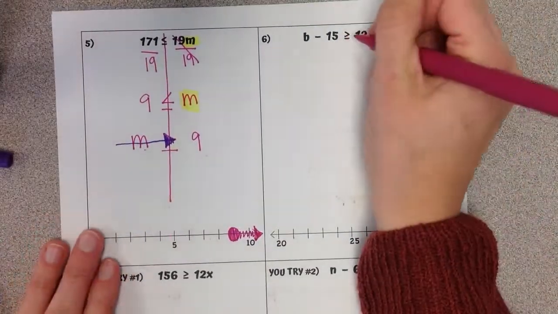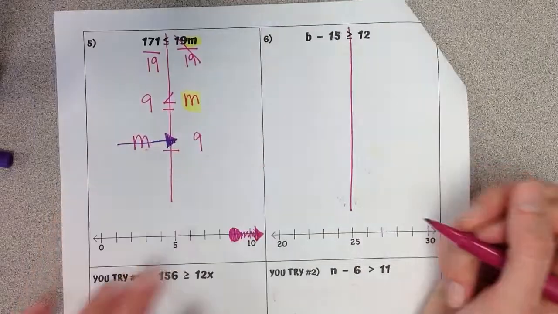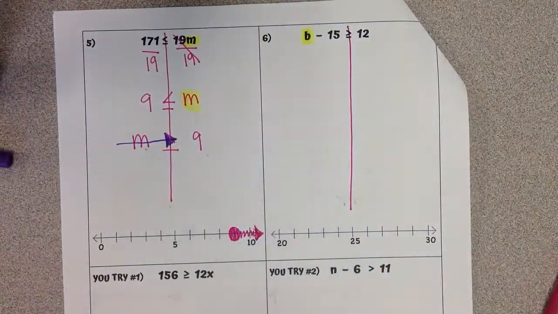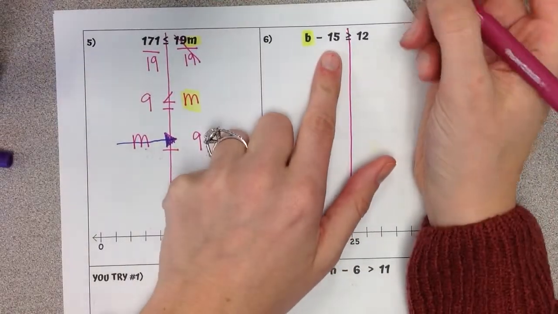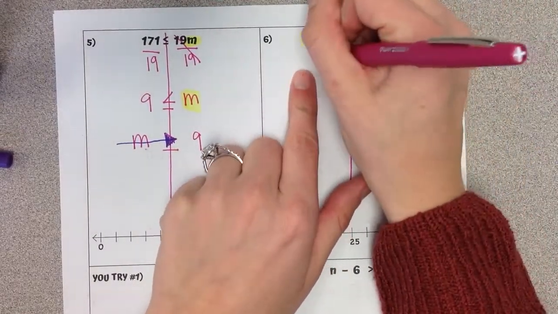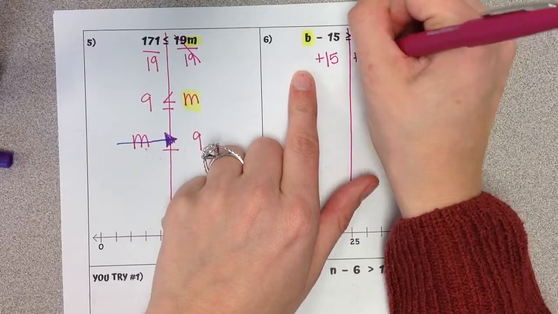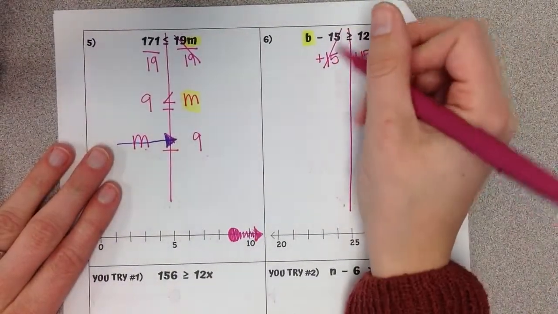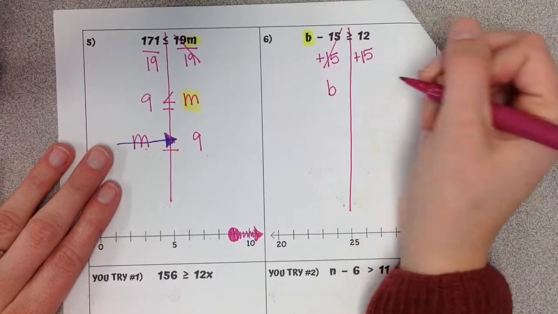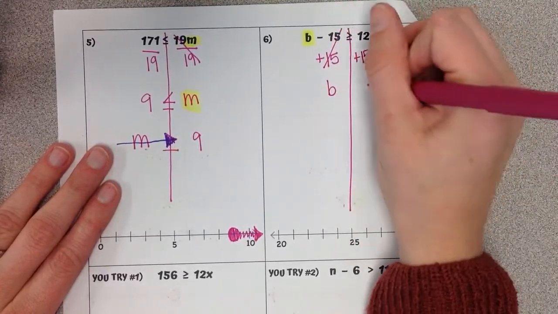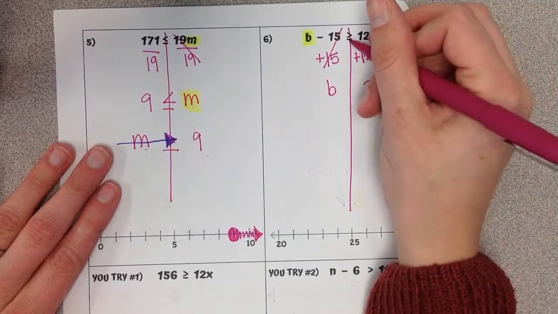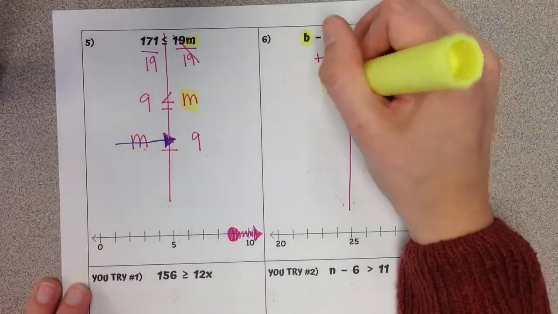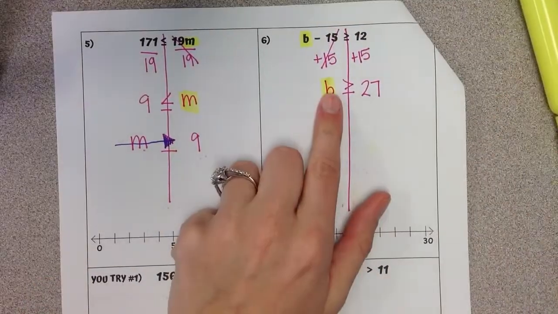And last one, draw our line down the equal sign, highlight our variable. On the side with the variable, we're subtracting 15. The opposite is to add 15 to both sides. Cancels out on this side. Left with our variable. 12 plus 15 is 27. Bring down our inequality sign. Highlight our variable. Our variable's on the left, which we want.